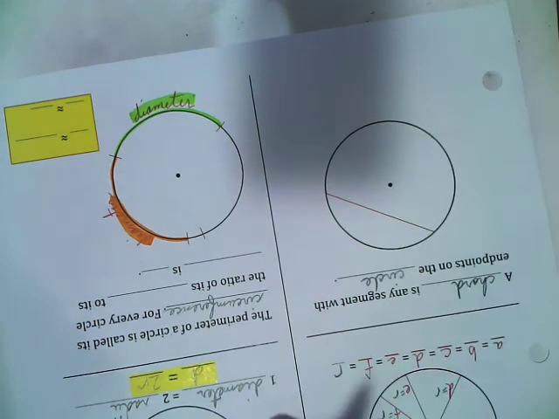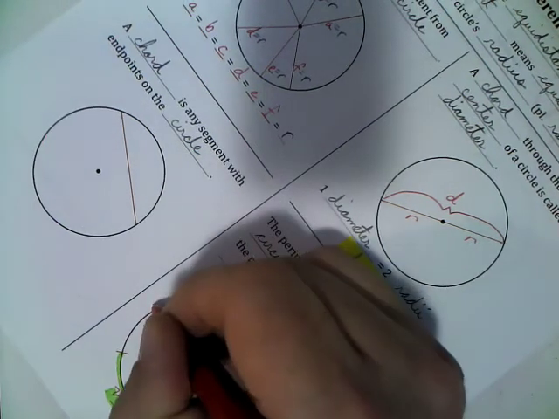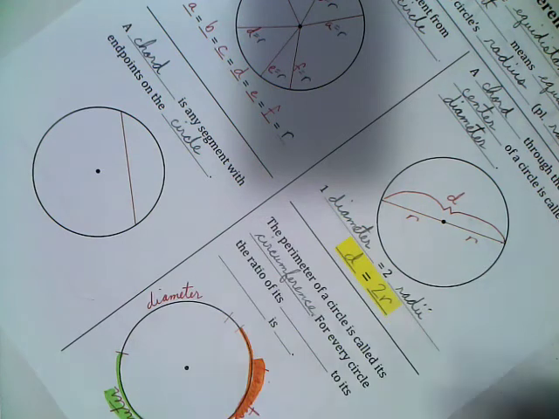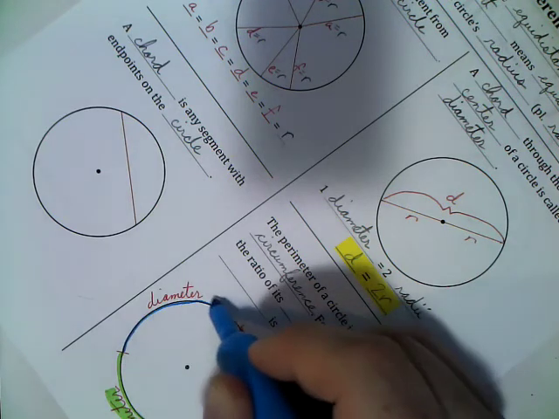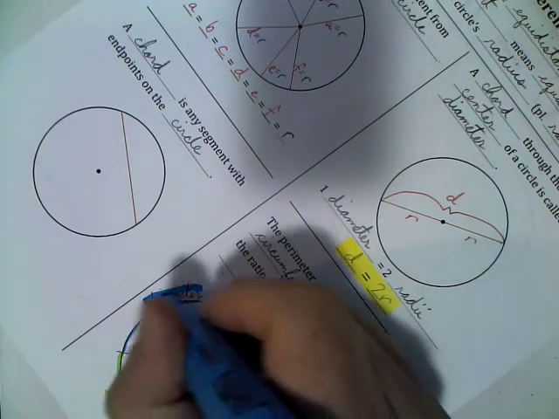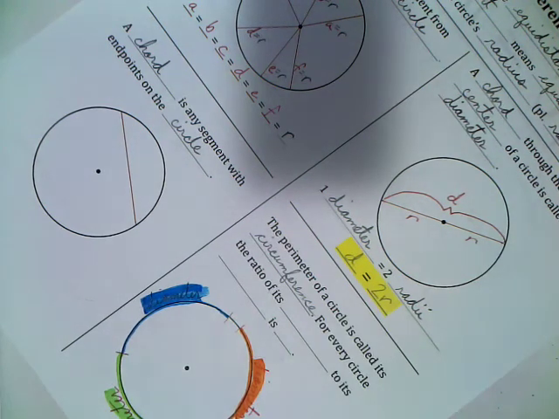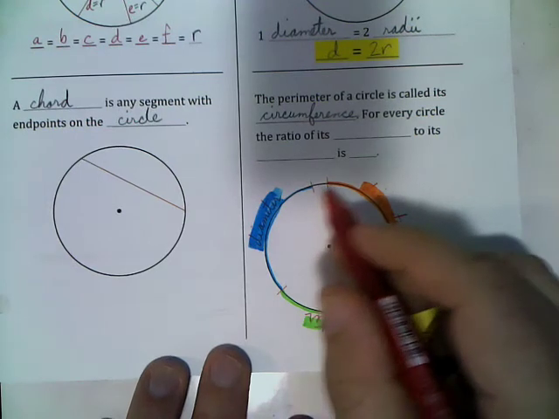Well, as you can probably guess from our figure here, you could get a third string, a third diameter across our circle. Now this third diameter, as you can see, will not quite bring us all the way around.